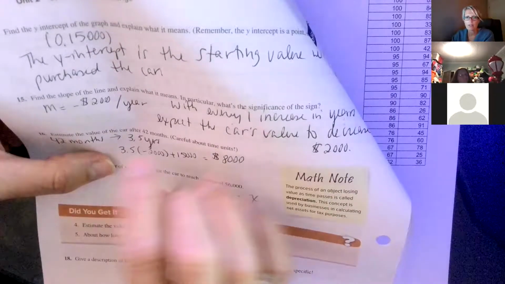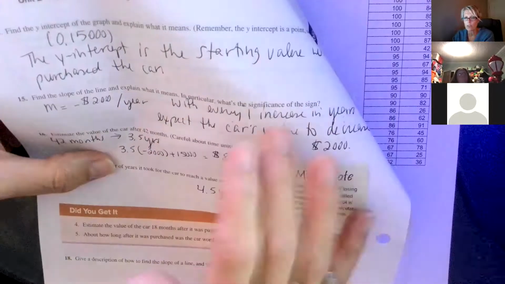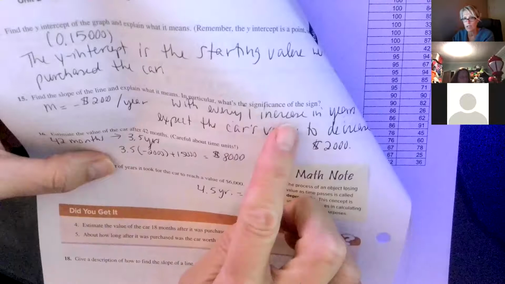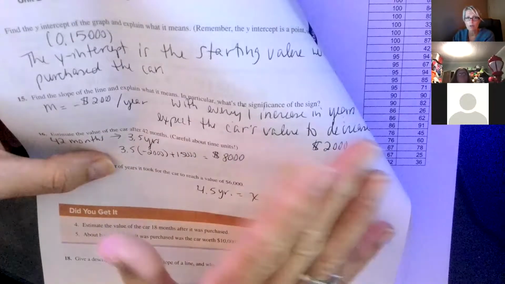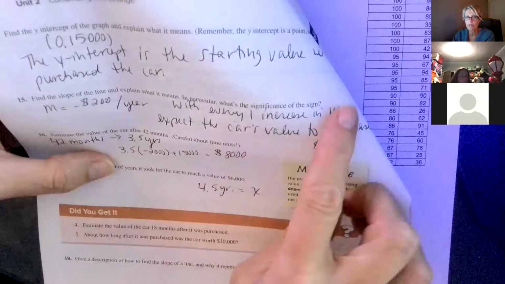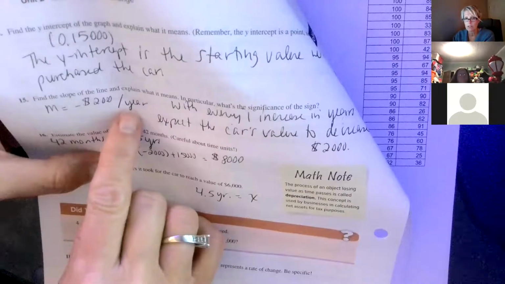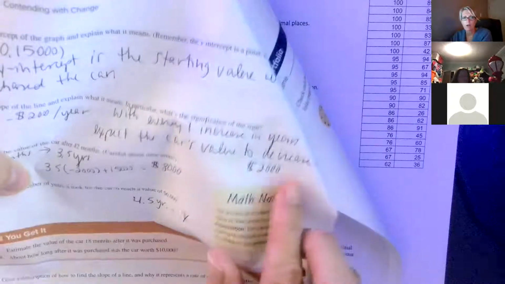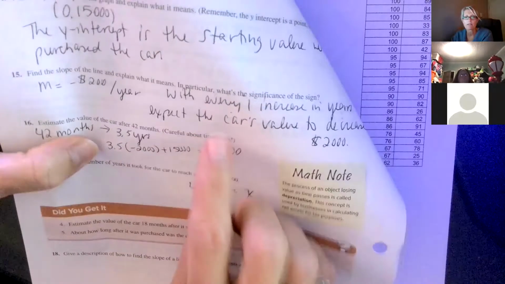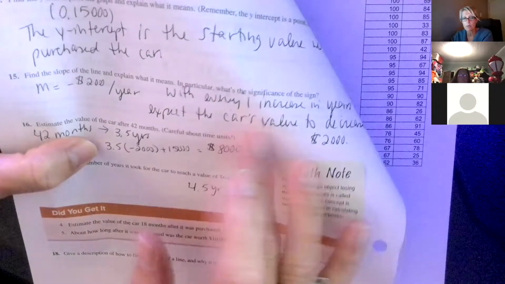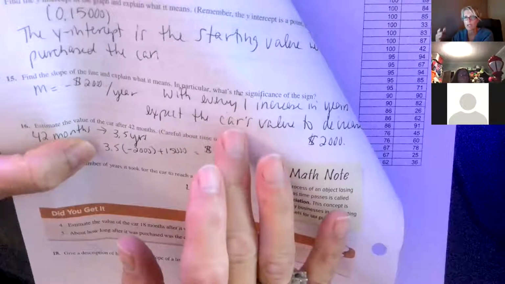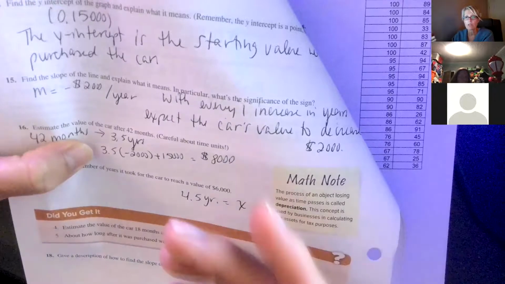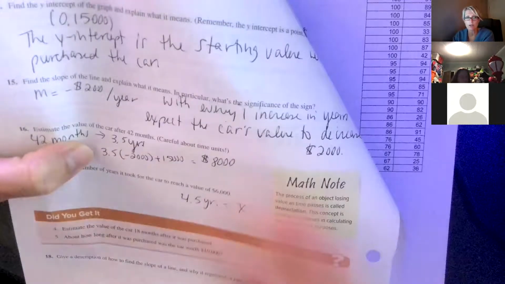It's going to be almost identical, but it's just going to be a different story. This one just says with every 1 increase in years, because this one, the denominator was years, we can expect, and then we're not talking about the car's value anymore. We're talking about the grade on the exam, right? So we can expect the grade on the exam to increase or decrease by whatever your slope value was.